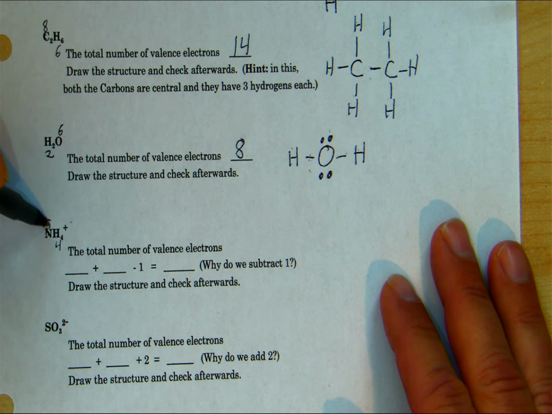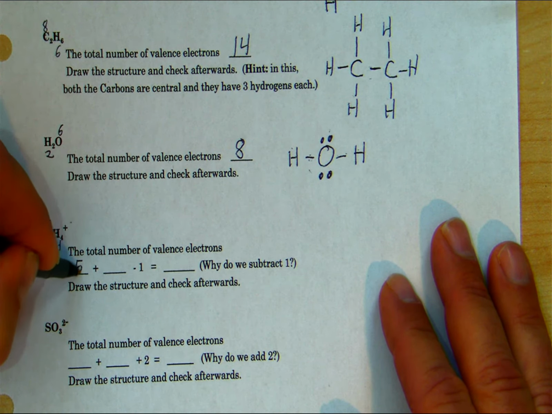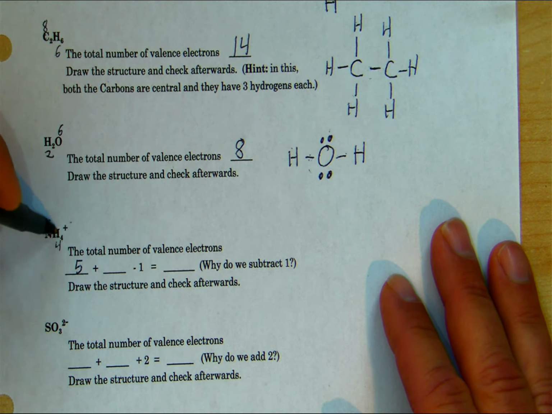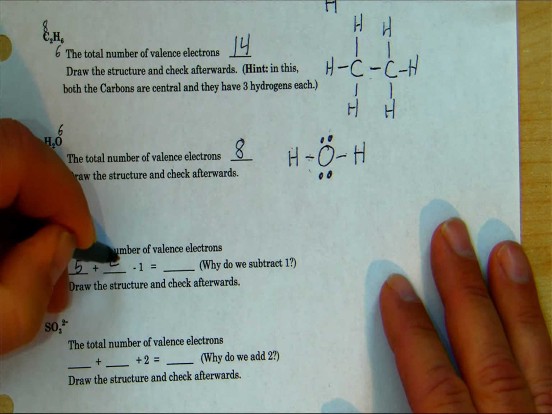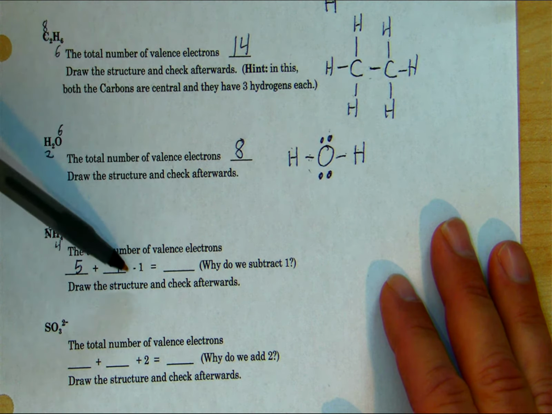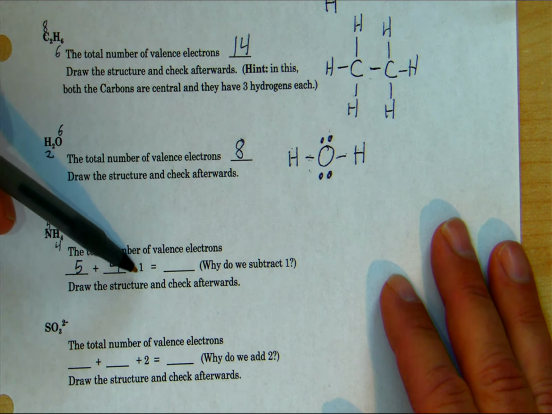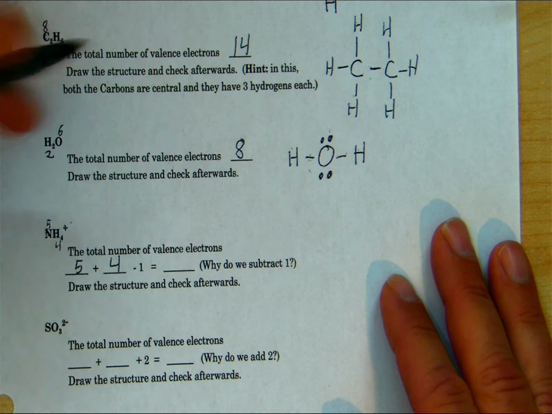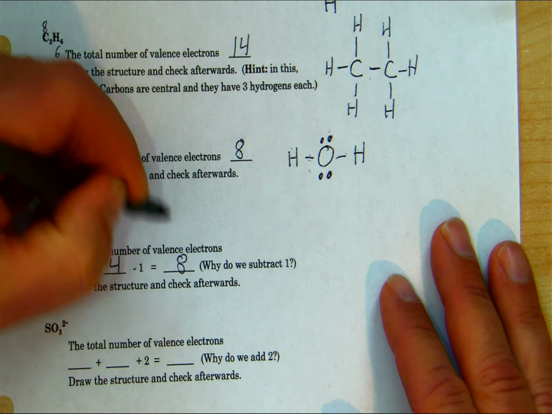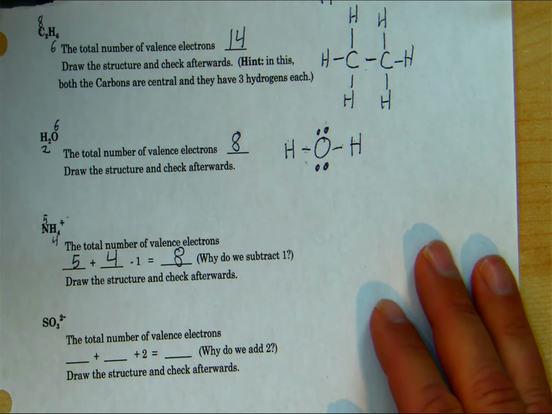So altogether, we would expect there to be 9 valence electrons. In fact, the 5 for the nitrogen would go here, the 4 for the 4 hydrogens would go there, and now, due to this charge imbalance, the loss of 1 electron, we subtract 1 electron from 5 plus 4, which means we have 8 valence electrons total to work with.